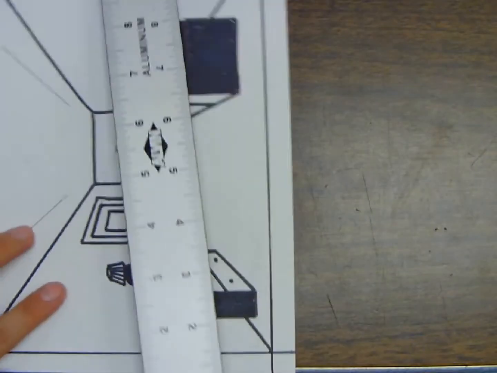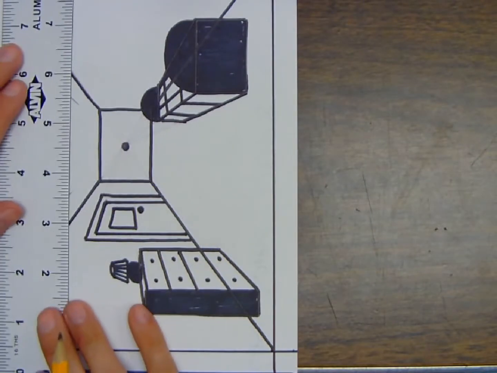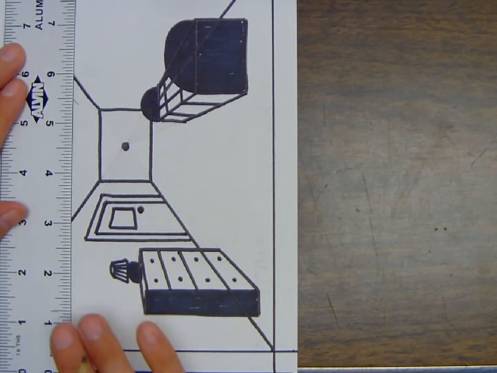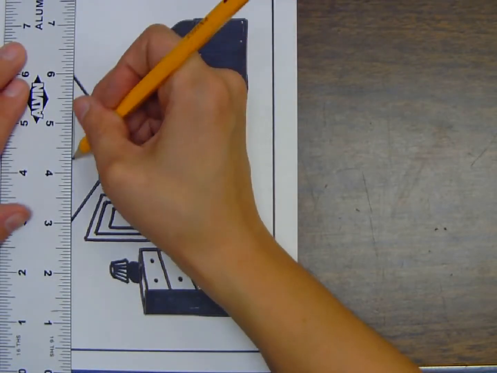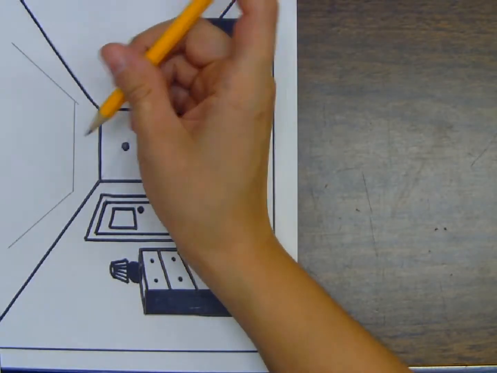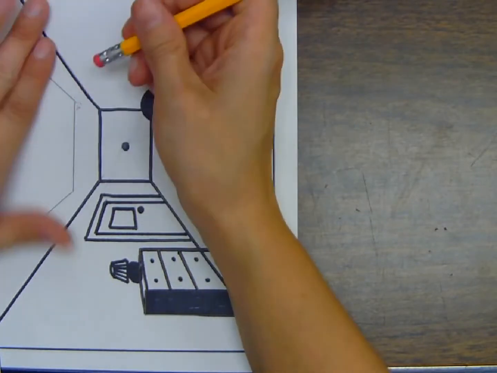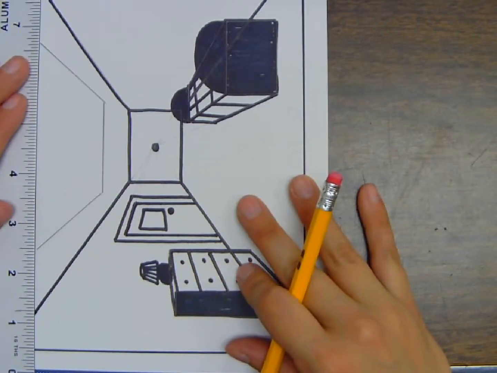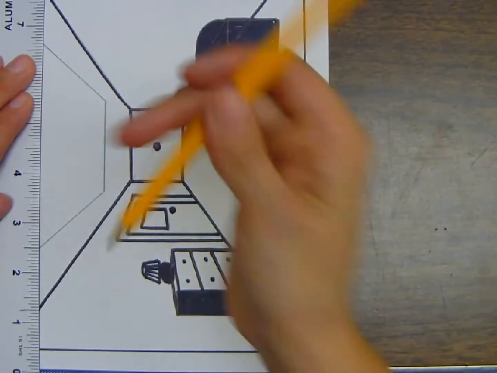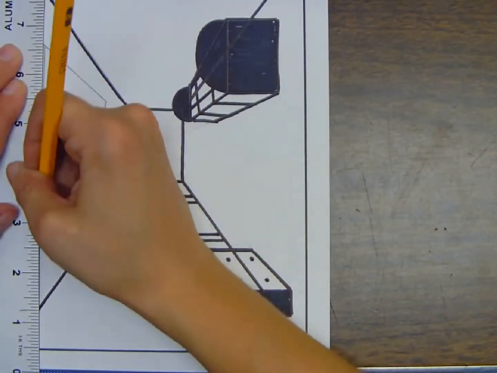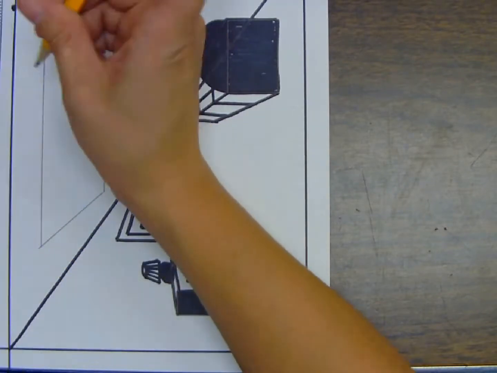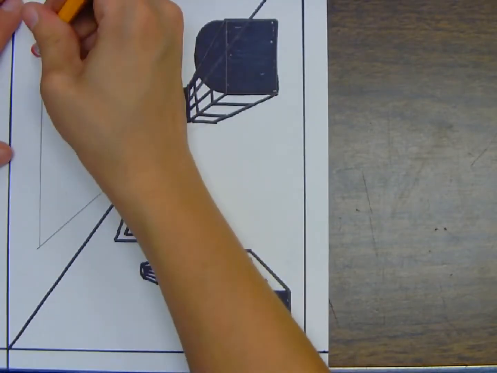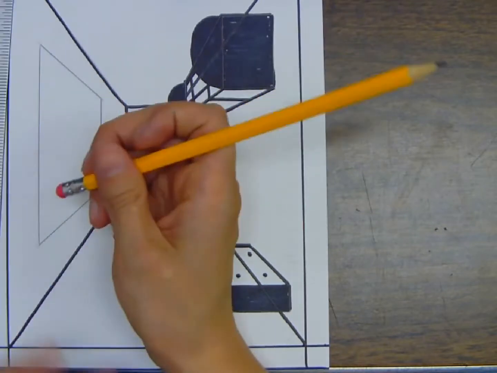I'm going to line up these two lines here. Okay, so again, it was a little bit off. I'm just going to erase that bottom part. And now I'm going to line this up on the top. Okay, and again, I went a little too far, so I'm just going to erase a little bit right there.